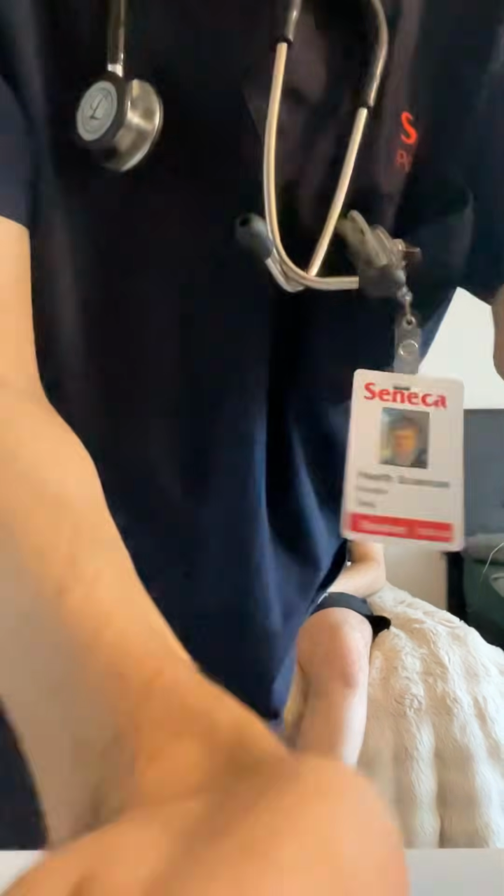I'm a practicing nursing student at Seneca. I'll be demonstrating how to do an assessment today. So this is my ID. This is the room.